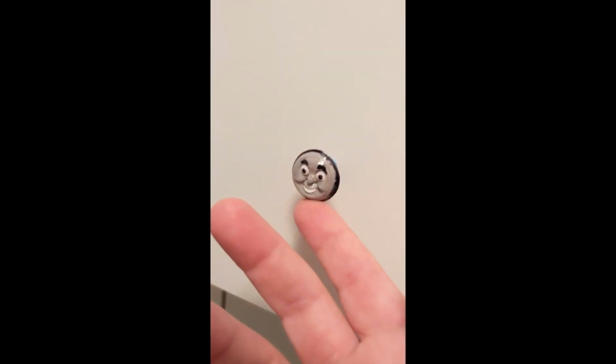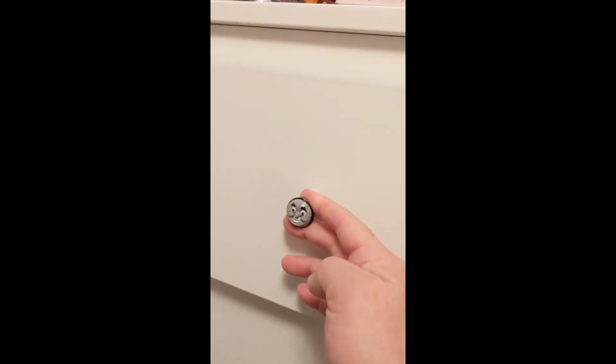Somebody else had designed a Thomas face, so I put that on top, painted it up, and now this dresser drawer is usable again. Again, not a live or die situation, but this took a few minutes to do, and it's kind of fun.